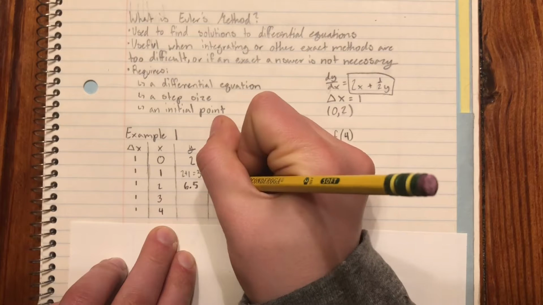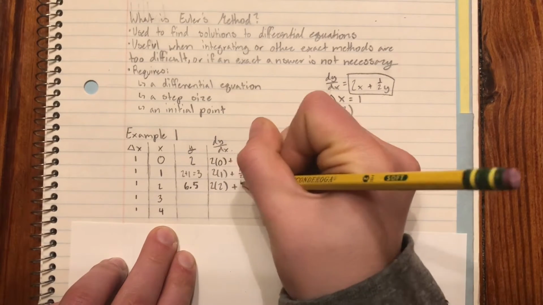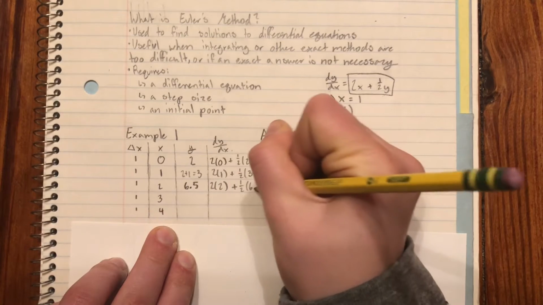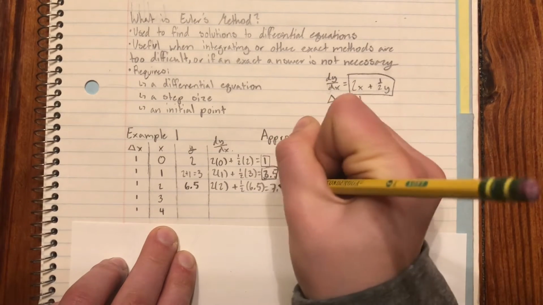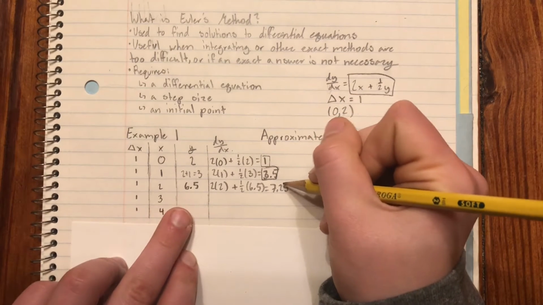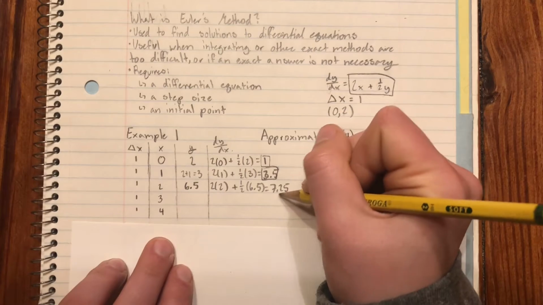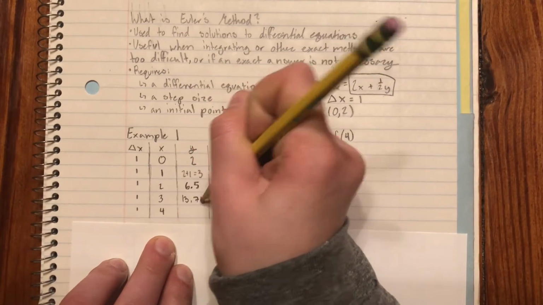And we repeat it. So 2 times 2, that's the x value, plus 1/2 of 6.5 is equal to 7.25. Bring this over. 6.5 plus 7.25, 13.75.